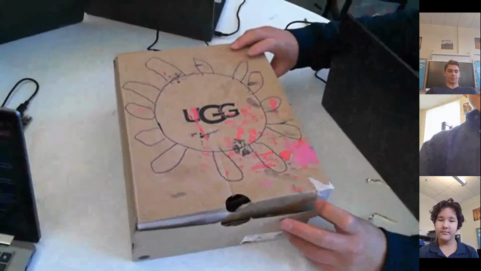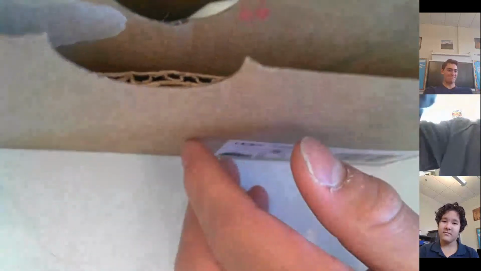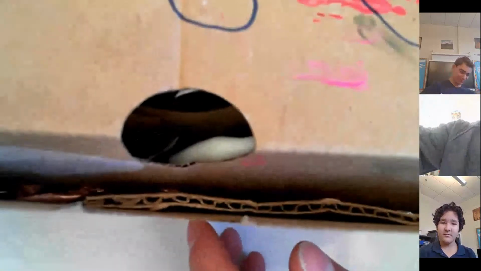Here's our safe, which is a box. When opened, it will sound an alarm using this speaker and this microbit, and when closed again, the alarm will stop. Using a sensor made of copper tape, which is connected to itself, it will send a digital input to the microbit telling it if it's open or closed.